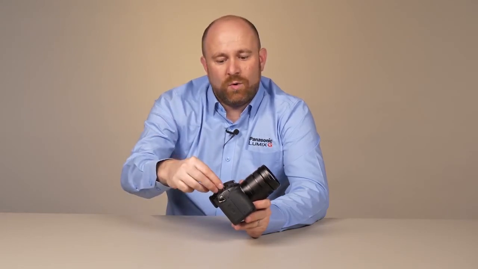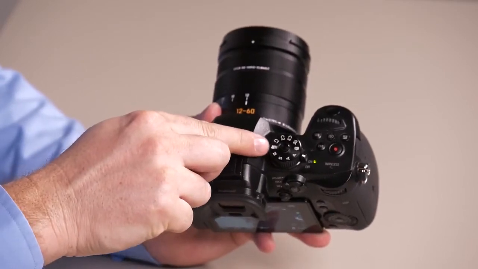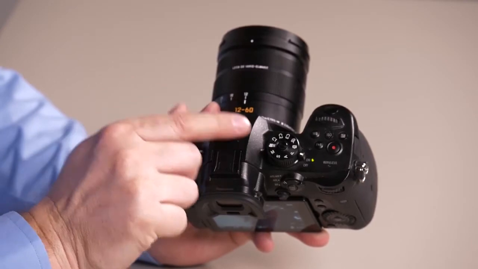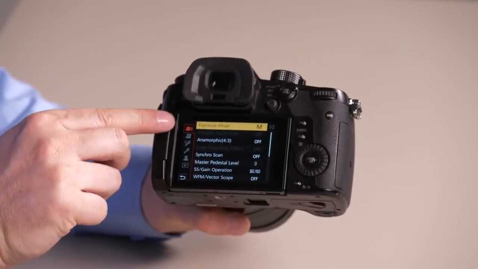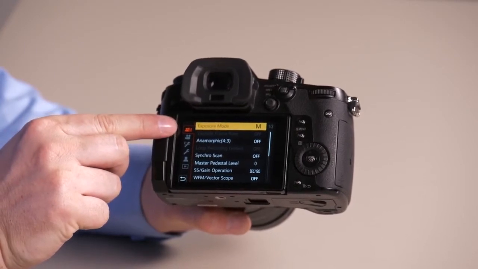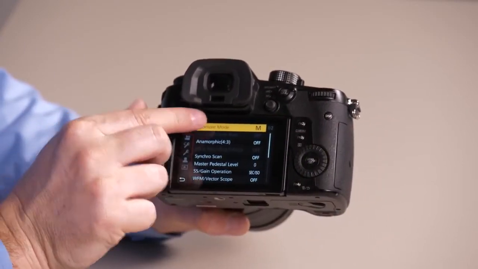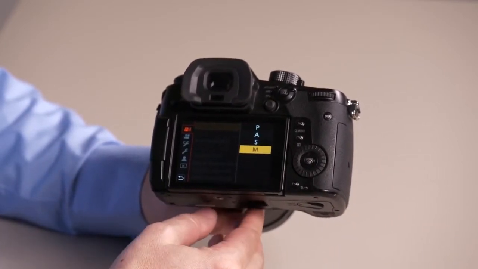If you want to be able to have control over your exposure while shooting movies, we need to turn the mode dial up to the creative movie mode. This is the movie camera with an M next to it. Once I'm in there, when you go into the camera's menu, you'll see the top tab is now our movie camera menu with the M next to it. Page 1 of 2, you can now see your exposure mode, and if I hit set, I have PAS or M as an option there.